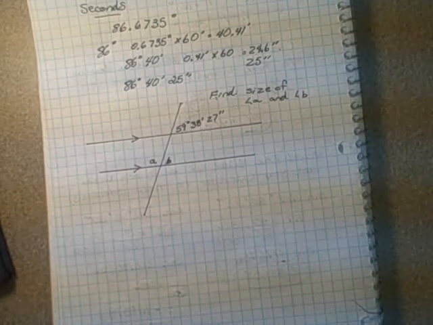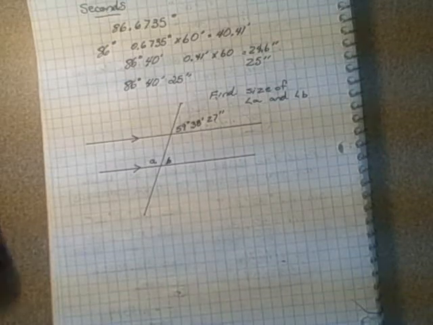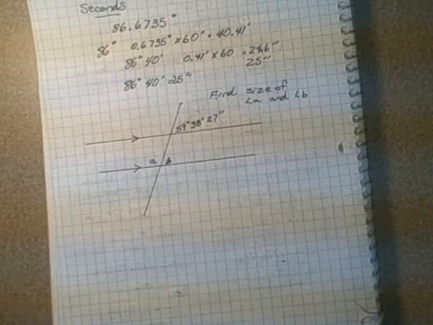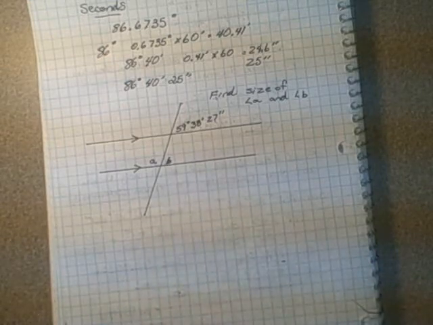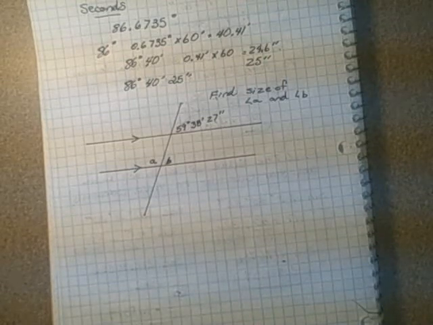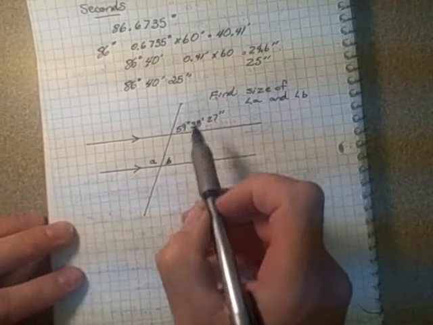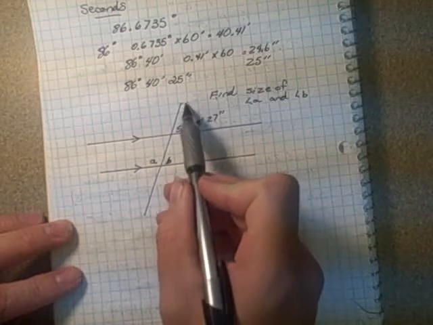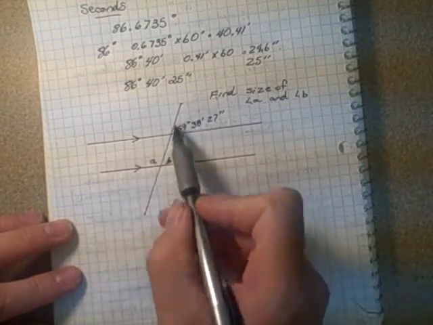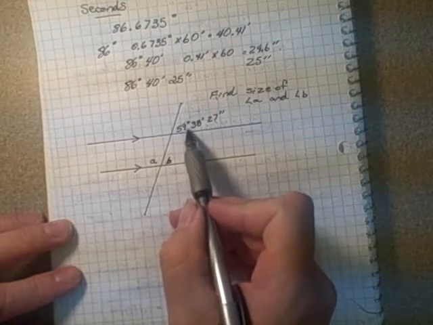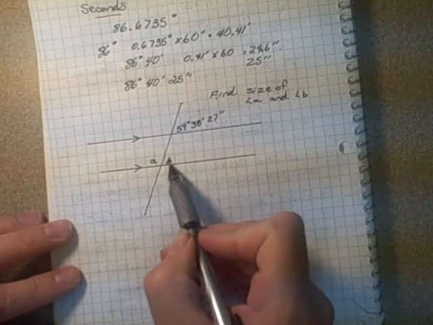Okay, the next example deals with remembering what parallel lines do: remembering what corresponding angles are and how they're equal, remembering what alternate interior angles are and how they're equal, and those geometric relationships. So what we want to do is find the value of A and B. By geometric relationships between parallel lines with a transversal, we have corresponding angles between this angle and angle B here.